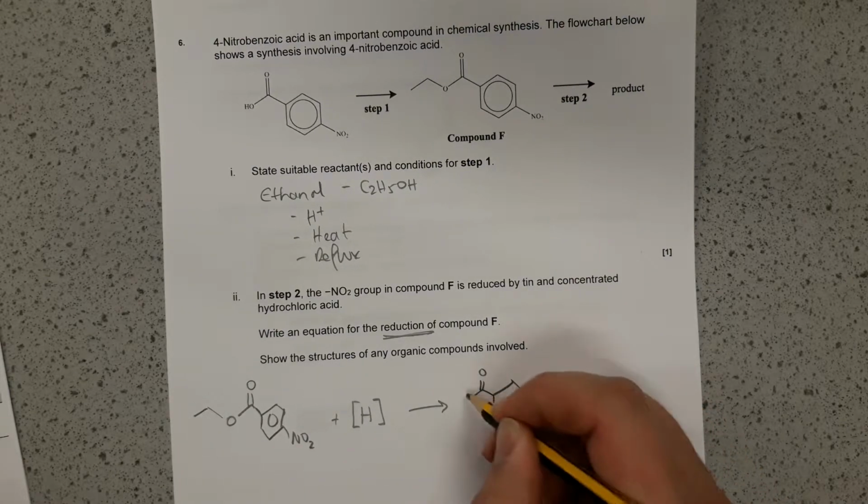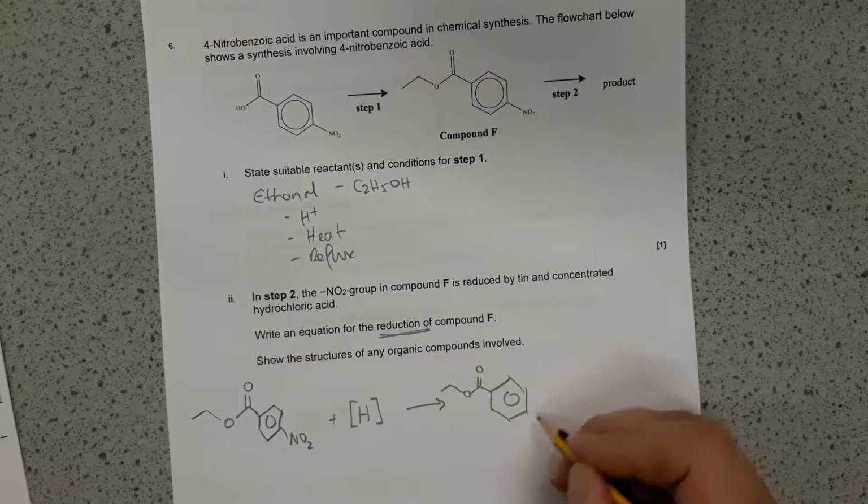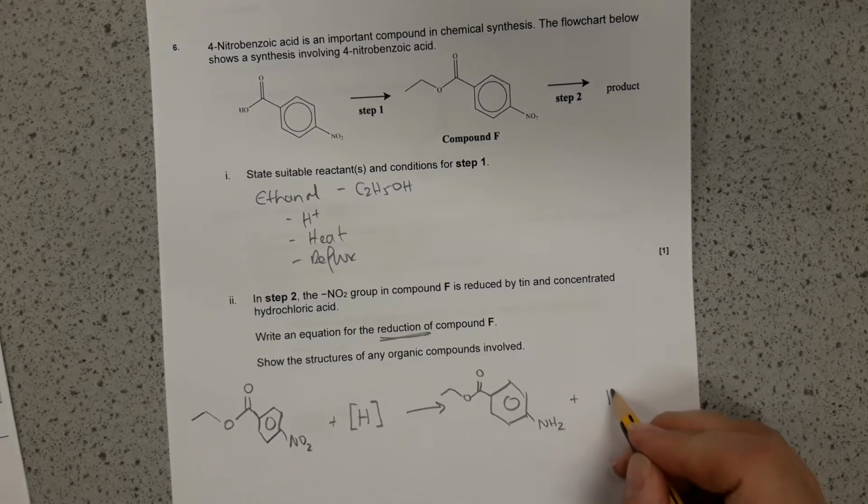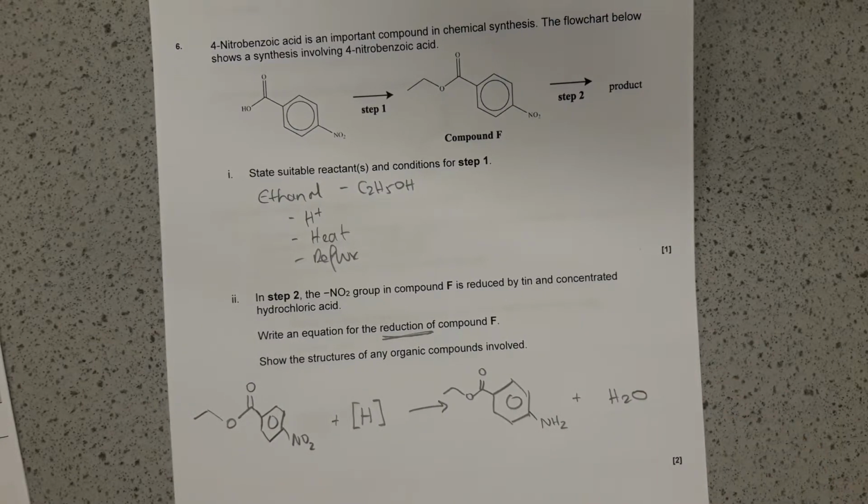So nothing's going to happen to my ester group. That's going to stay exactly the same. The NO2 will change to NH2. So logically, think what's happened. What's also going to be formed as a result of that is water. So there's the full equation.